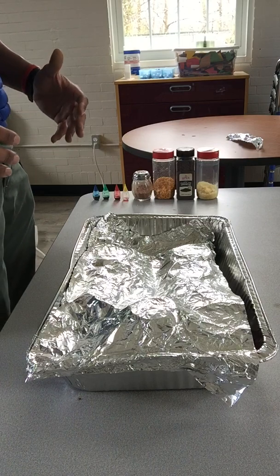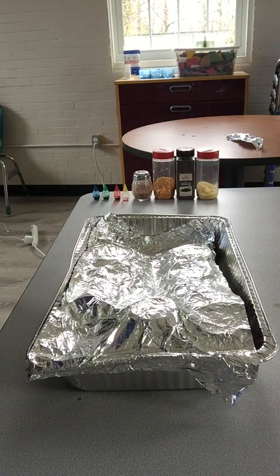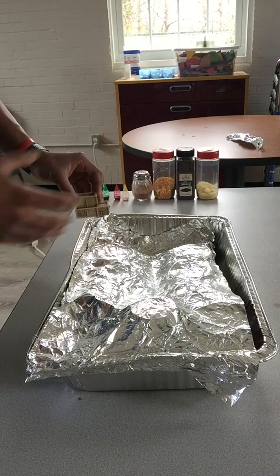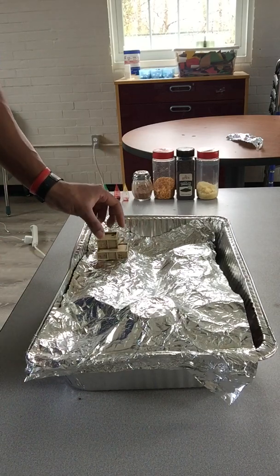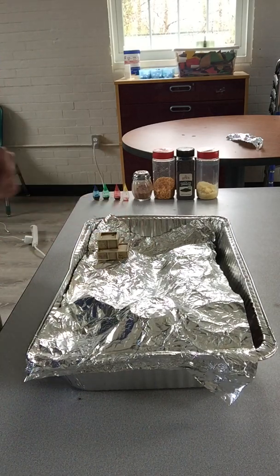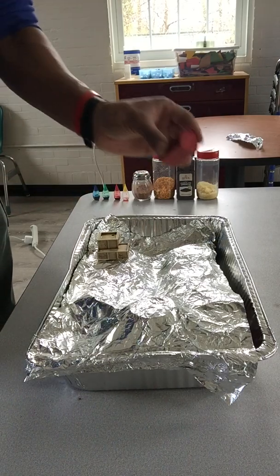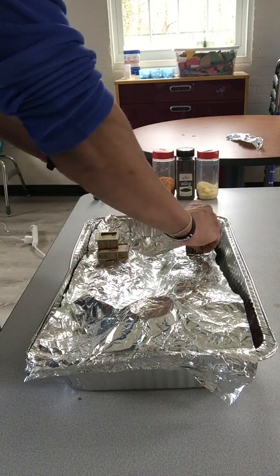So just to make it more interesting, we will now put down some materials, okay, to make it as if this was a town in a watershed. So we have a factory right here. We have a farmhouse and a barn. They will be on this side.